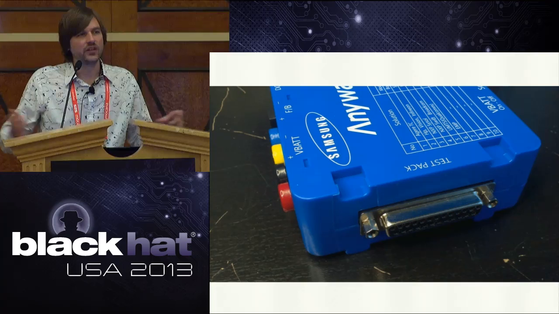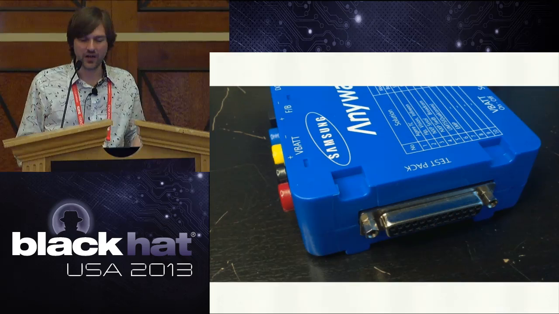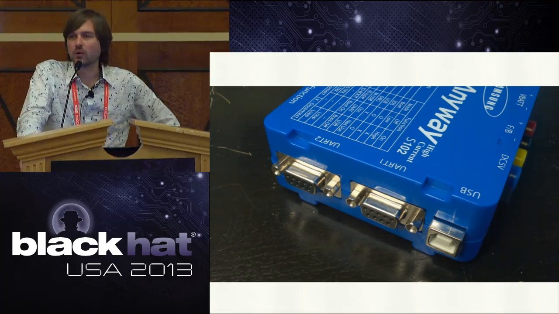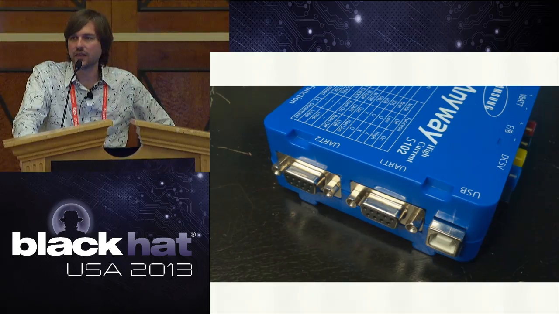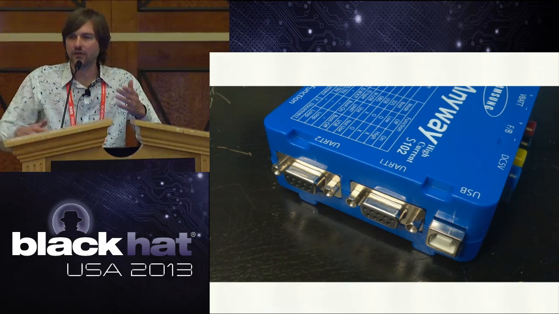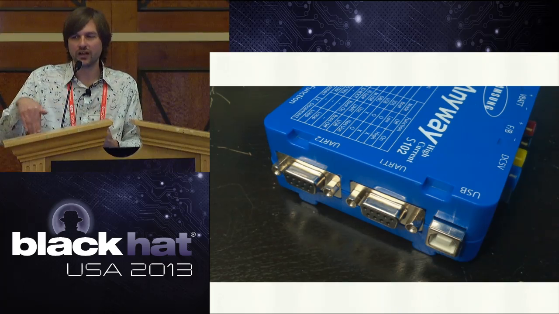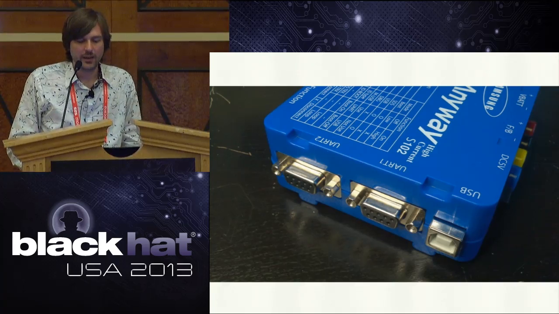And they have a whole bunch of these different pigtail cables for all the different connectors that are on their various devices. The other side of this device has these UART ports, so you can connect, I think, an RS-232 port from a PC, and this kind of gives you a path from your RS-232 connection through the thing into the phone.